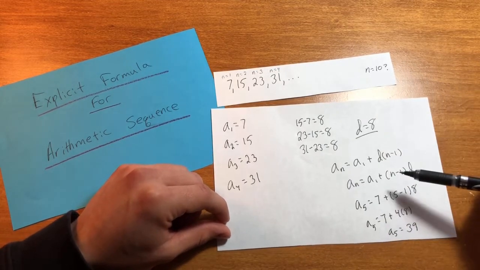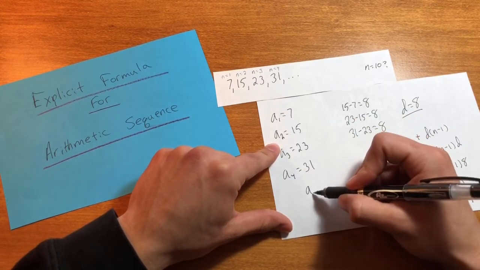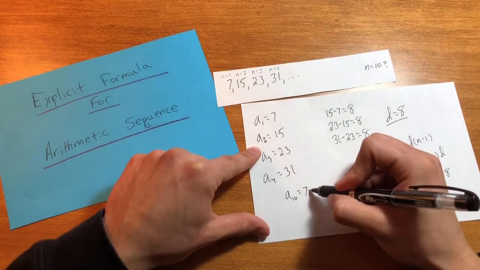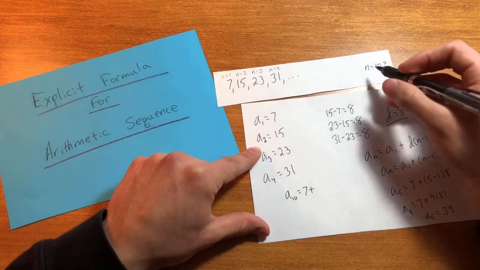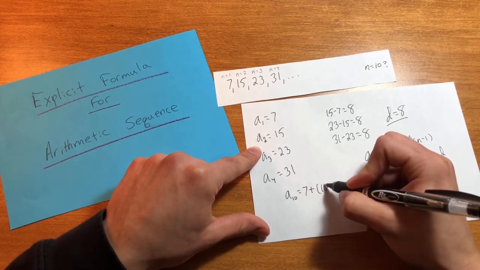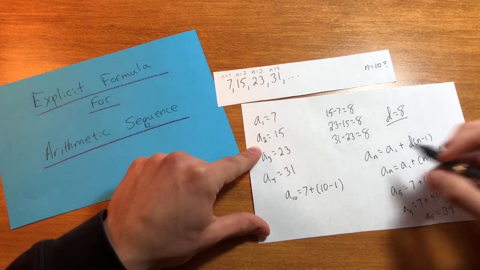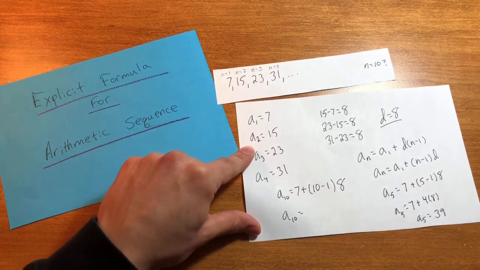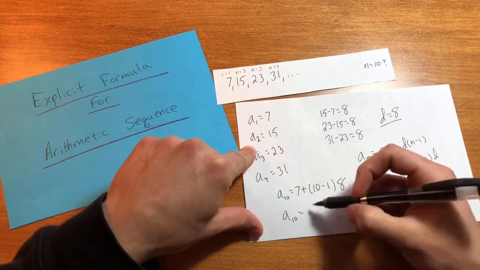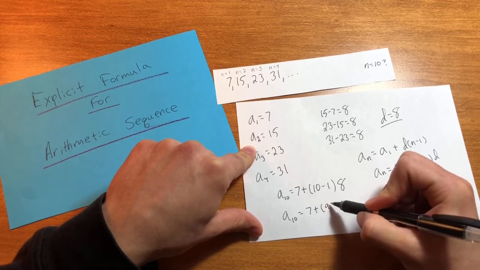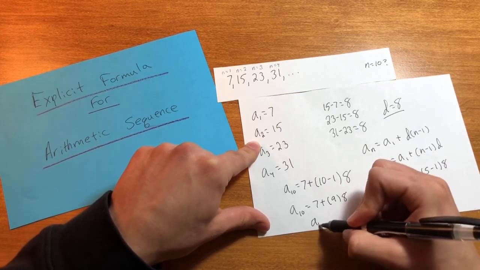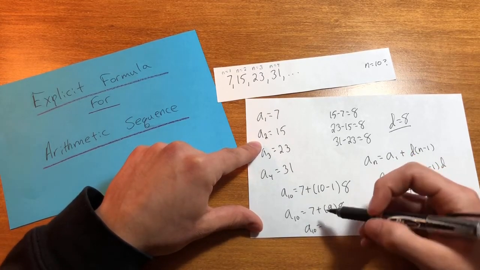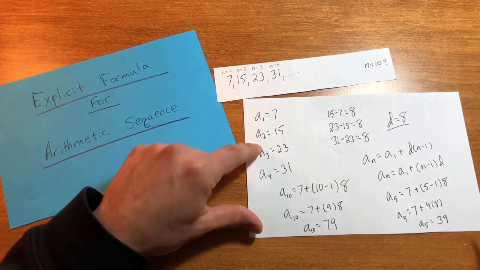So let's find a sub 10. What is the value for the 10th term, a sub 10? So a sub 1, that first value there, 7, plus n minus 1. Well, n in this case is 10, so I'm going to do 10 minus 1 times my common difference, which is 8. So a sub 10 equals 7 plus 9 times 8. 9 times 8 is 72, plus 7 is 79. And that's how you get a sub 10.